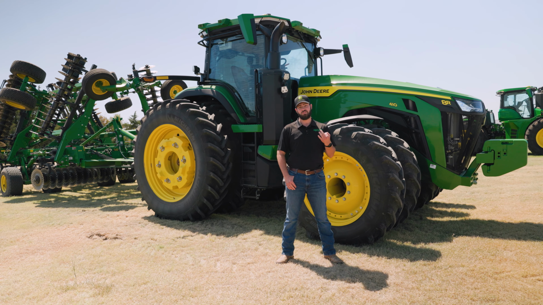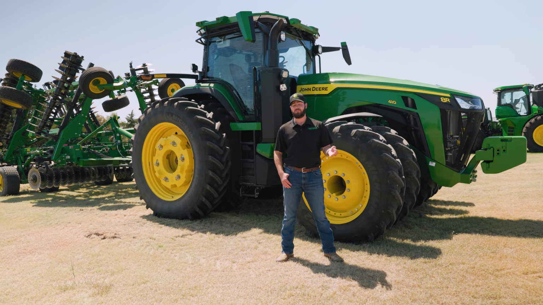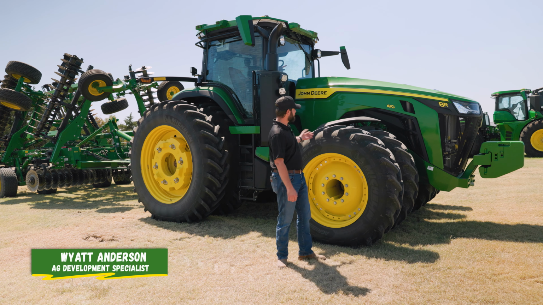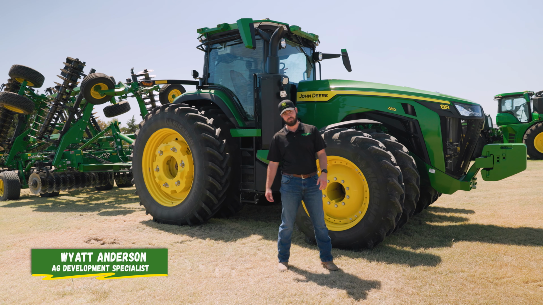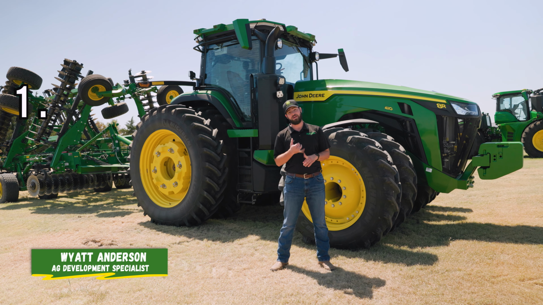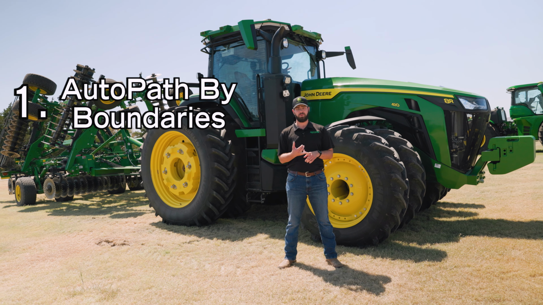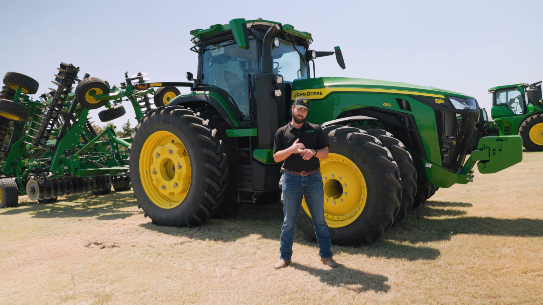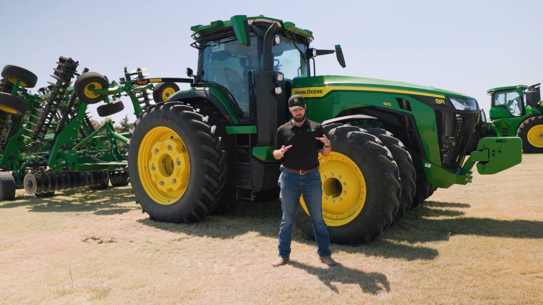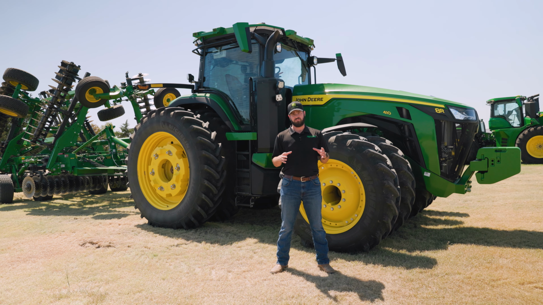Today we are going to go over 3 things that I think you should check out when you demo autonomous tractors from John Deere. The first should be AutoPath by Boundaries. What is AutoPath by Boundaries? AutoPath by Boundaries is going to be, in definition, guidance lines built off of the shape of your field.